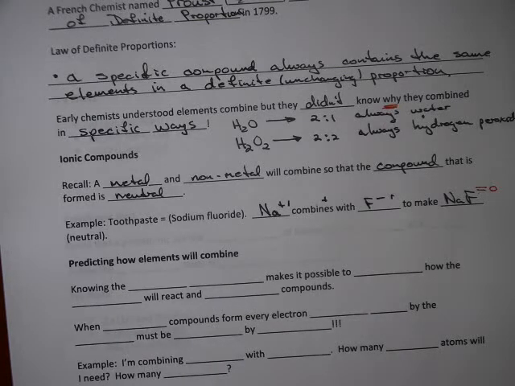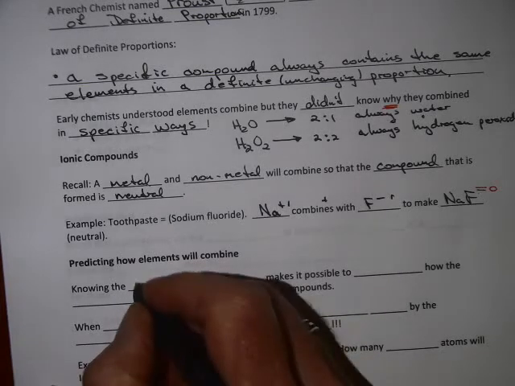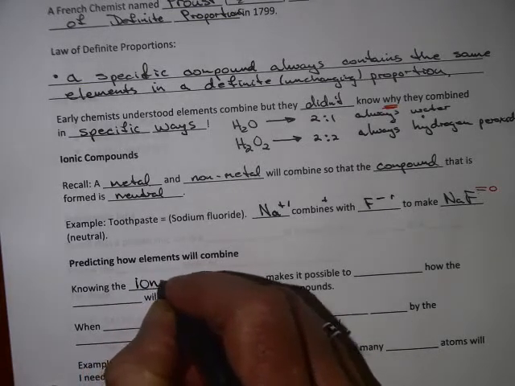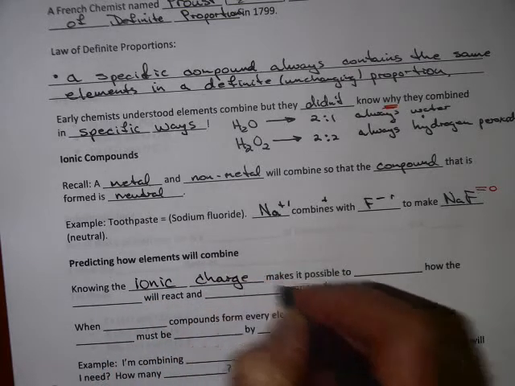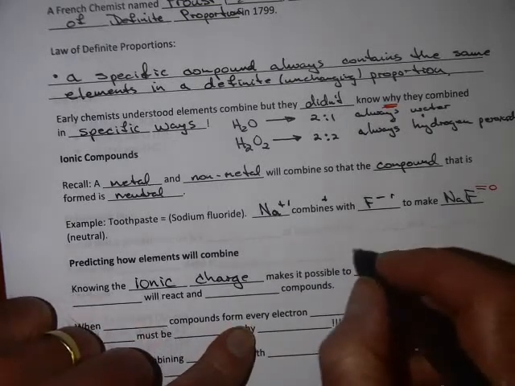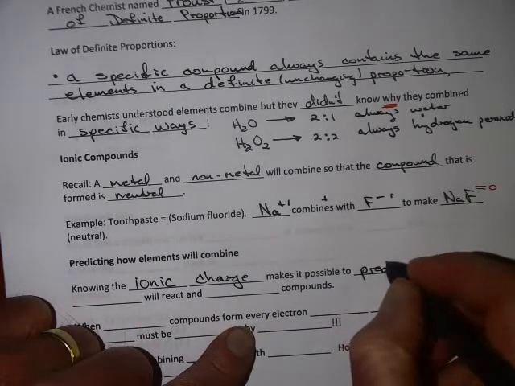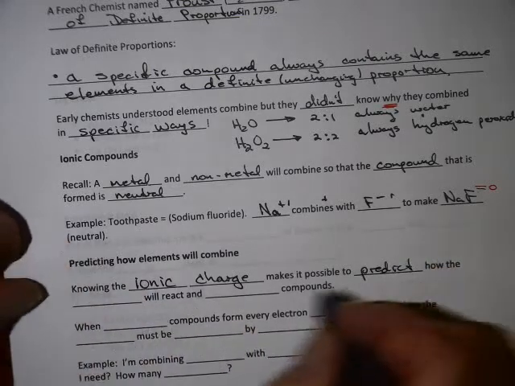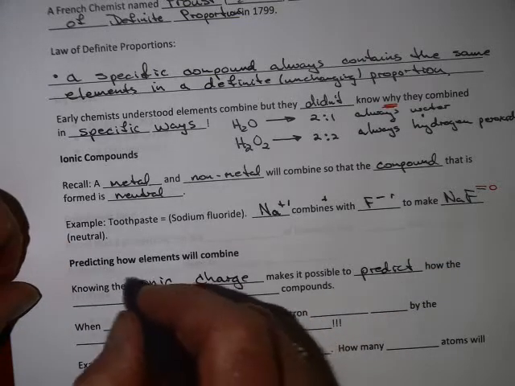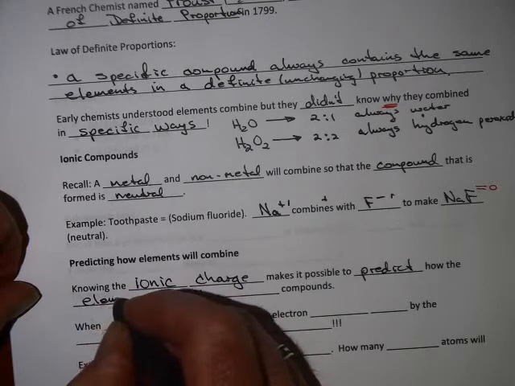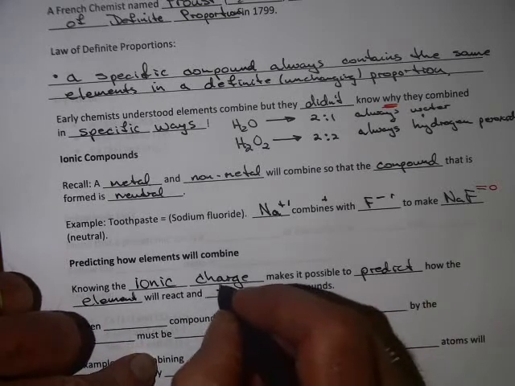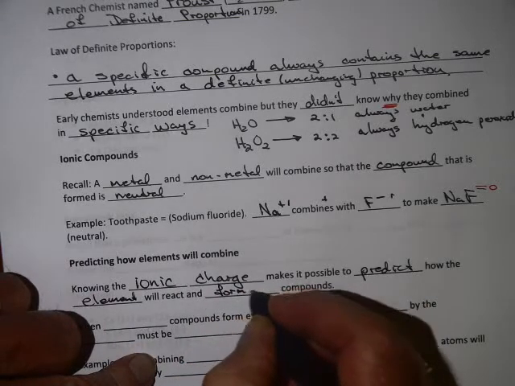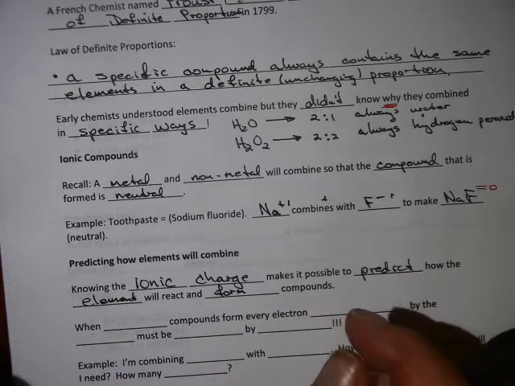Predicting how elements will combine. Knowing the ionic charge makes it possible to predict how the element will react and form compounds. Okay?